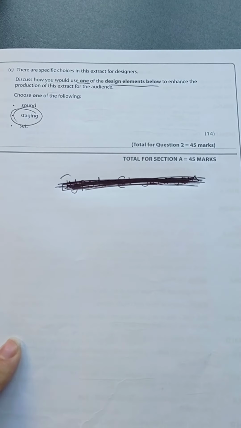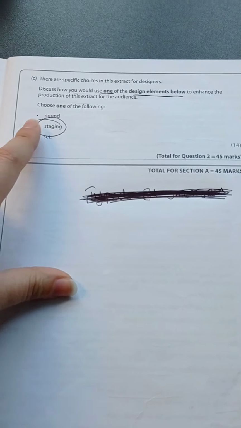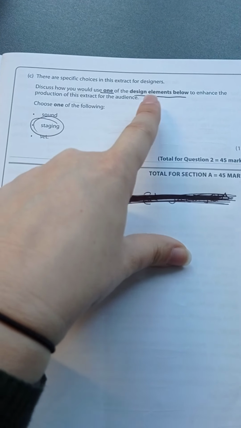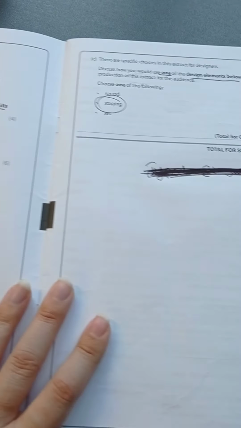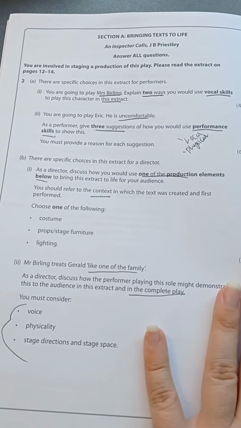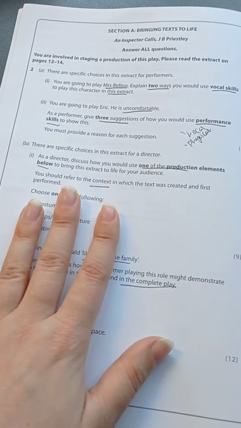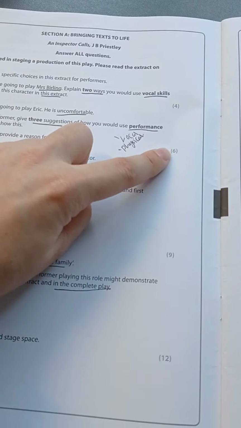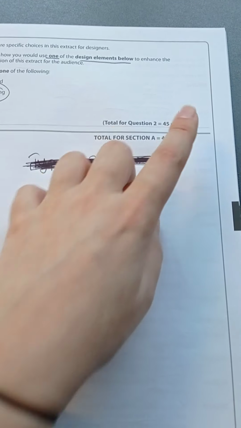Then we'll go on to your 14 marker, question C, and that will ask you to write about one design element. And you will pick one of the 3 options it gives you. Again, they might be different options to these, but it will ask you to pick one of the design options. Question C sometimes might be on the next page, so you just have to be prepared to flip over the page and look for question C. But you know that you're definitely going to be asked a 4, a 6, a 9, a 12, and a 14 marker in your exam.